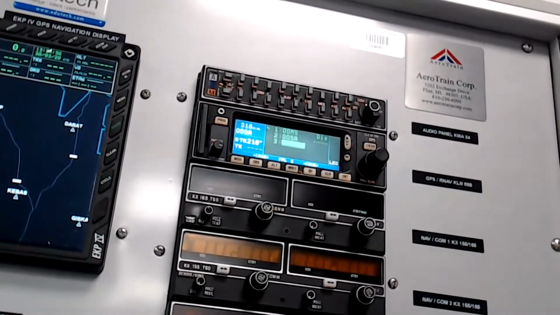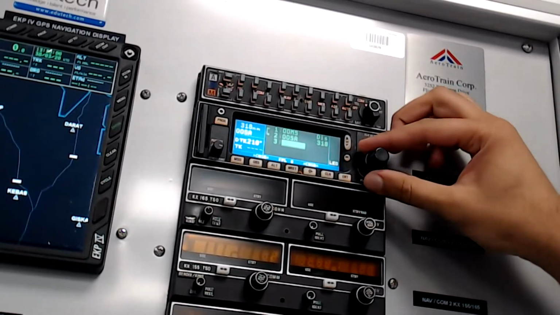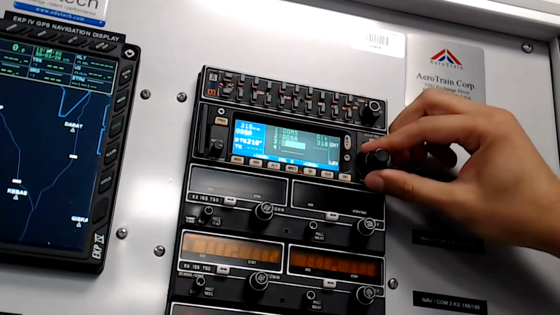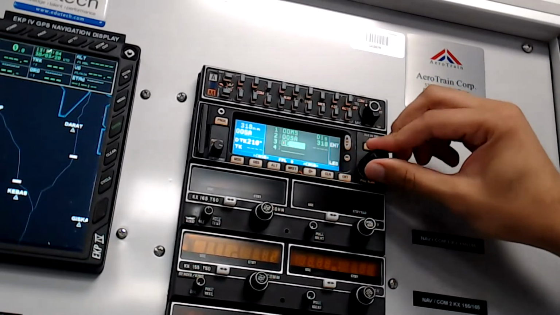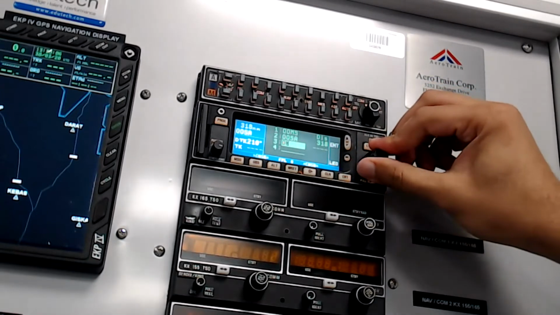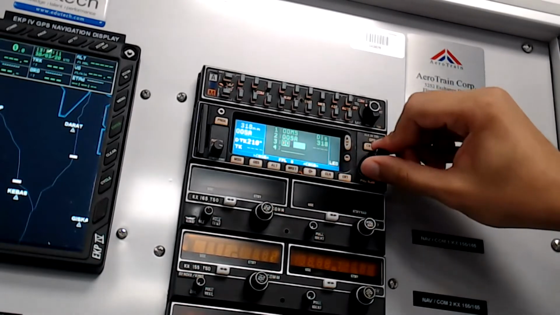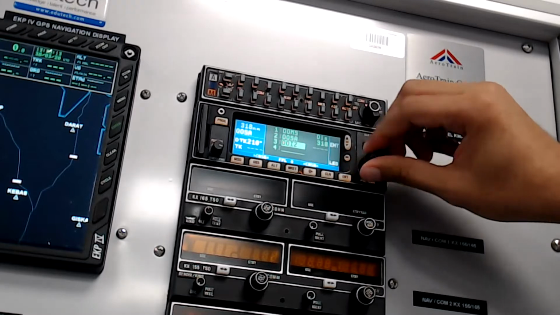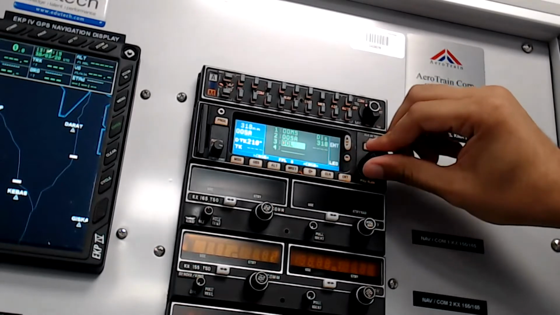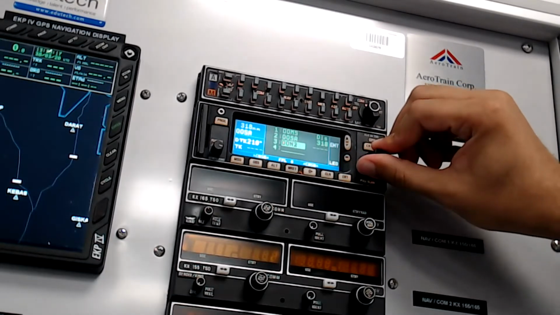The last point, or the last waypoint, will be O, O, N, R, Marmul.